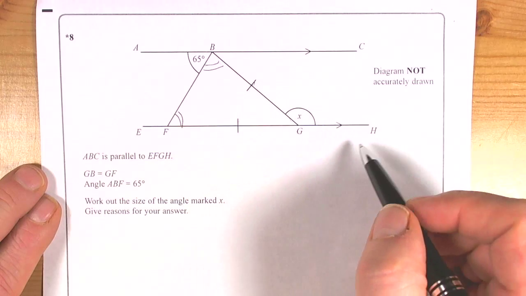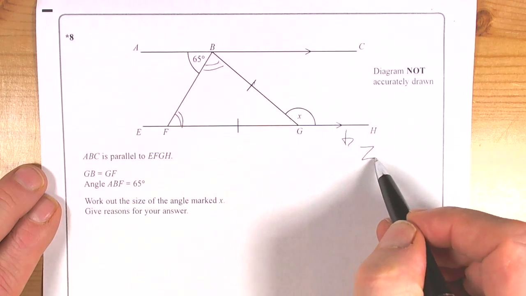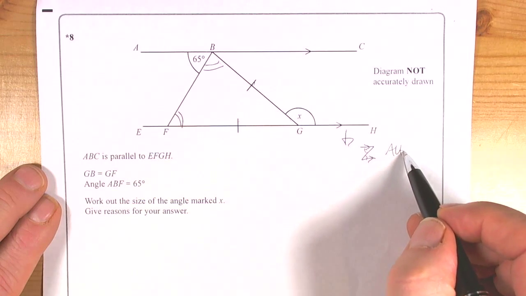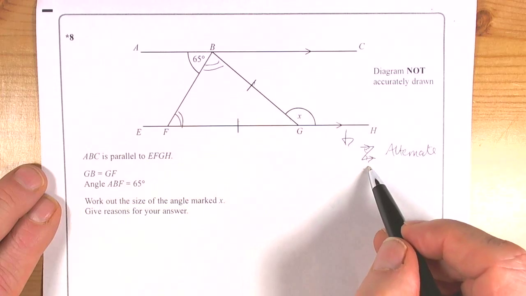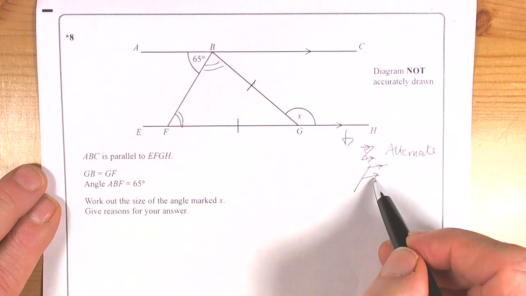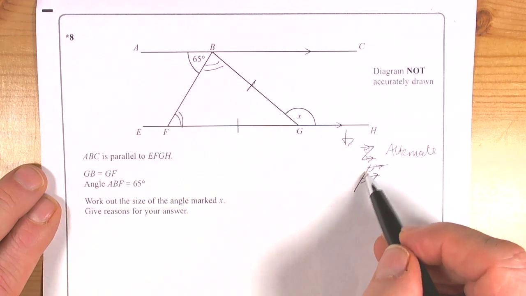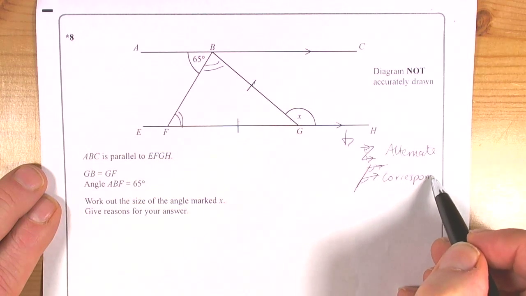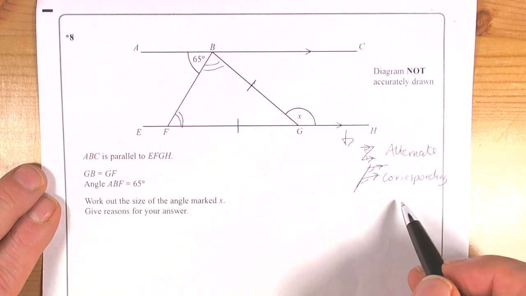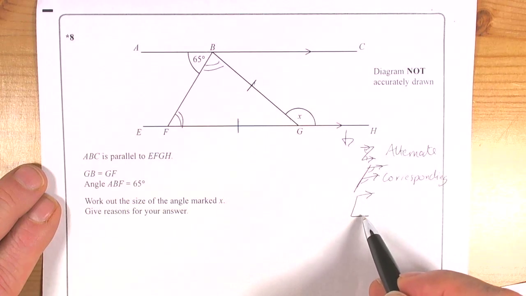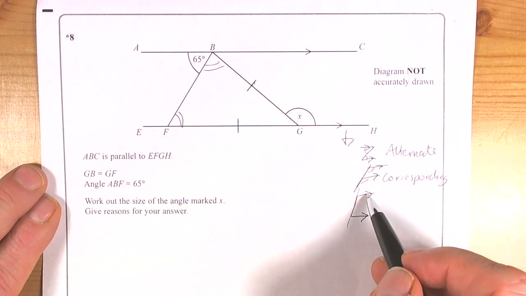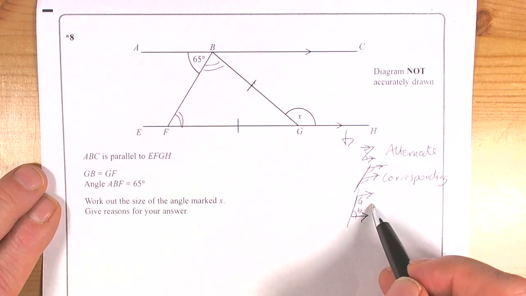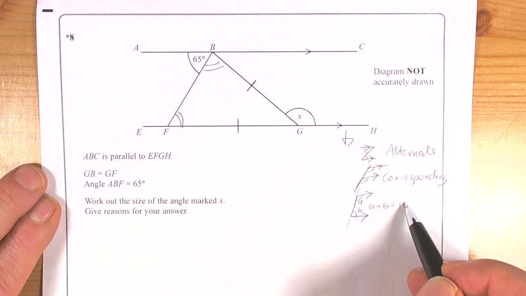The parallel lines is automatically telling us that we might be dealing with alternate angles, where those two angles are the same, or we could be dealing with trapped angles between the parallel lines and a transverse line that crosses them, which are corresponding angles, or we might be dealing with a C shape where the parallel lines create the C, and we can see that those two would add up to 180 degrees.